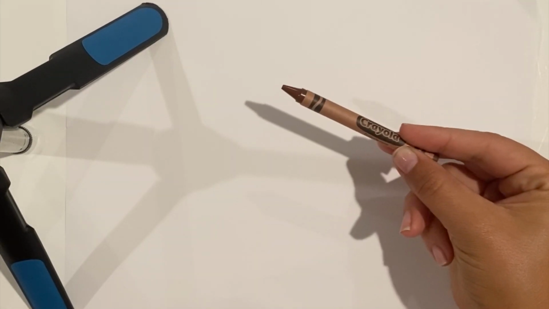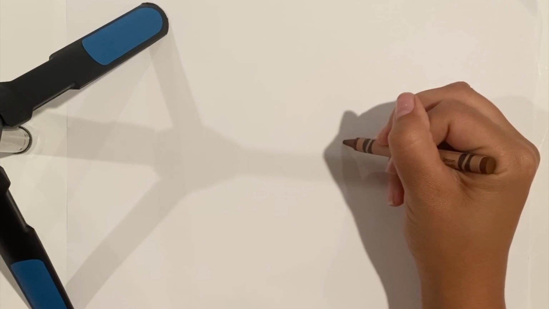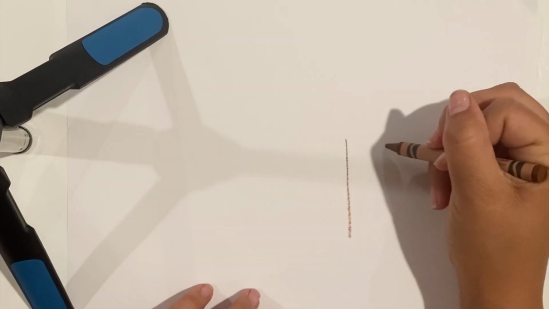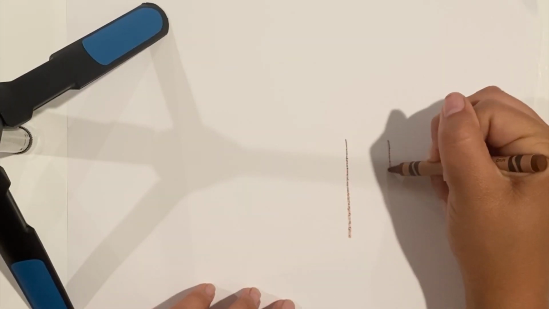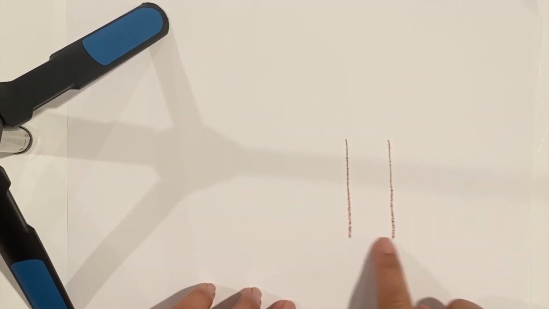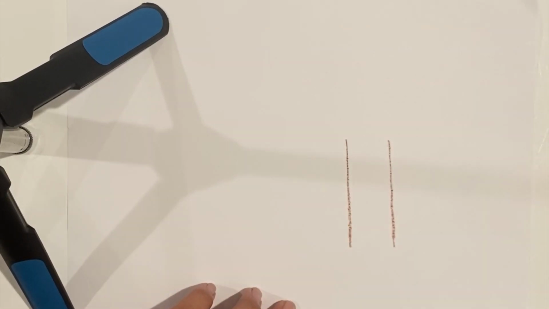So I'm going to use brown, but you can use whatever you'd like. And I'm going to draw a straight line down to be the trunk of the tree. It looks like a big long L. You go ahead and do that right after me. Now watch my line and you get to do another. I'm going to draw another straight line to match. This is the tree trunk. Okay, so you should have two lines on your paper to match mine.